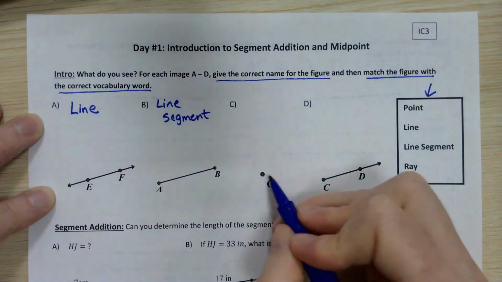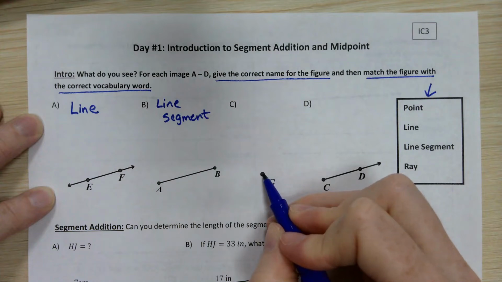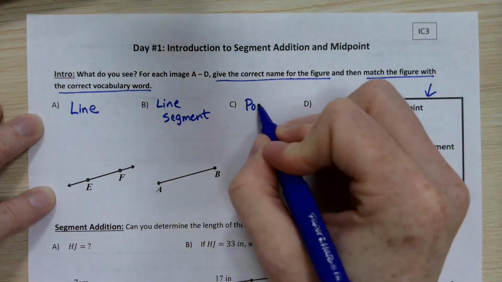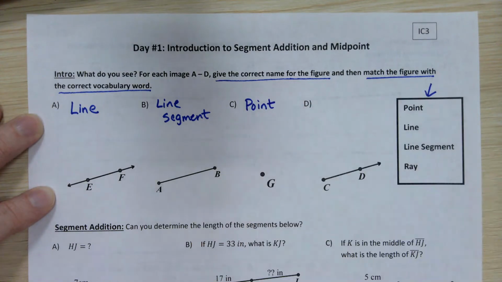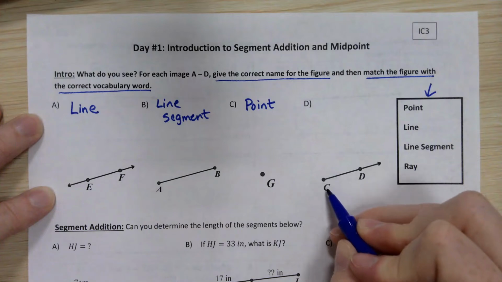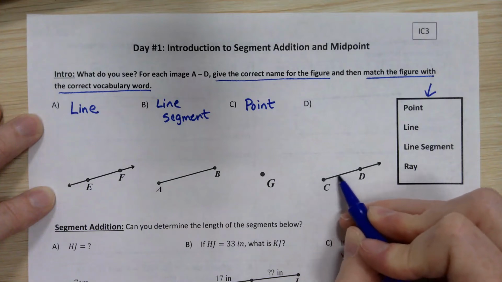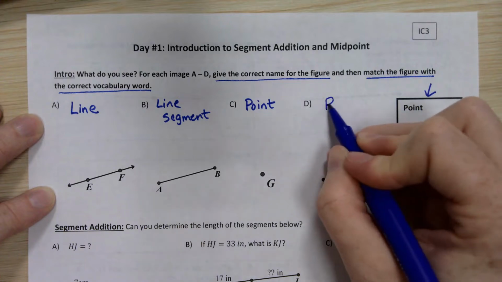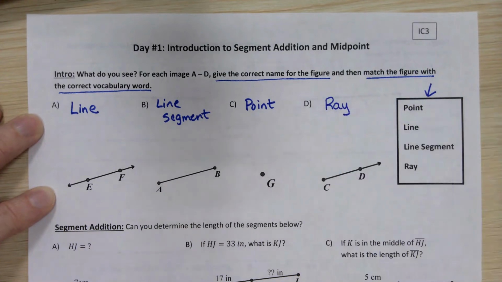Whereas figure C doesn't have a piece of a line or a line segment at all, it's just this dot that represents a point in space, a location in space. We call that a point. And then finally, for figure D, we've got a geometric figure that starts at a particular location, point C here, and then continues on forever in only one direction through point D. That's what we call a ray.